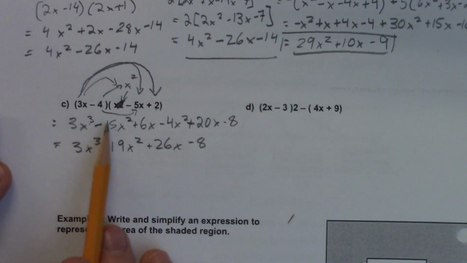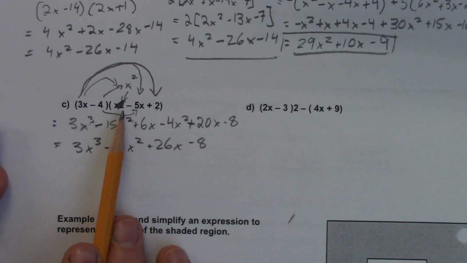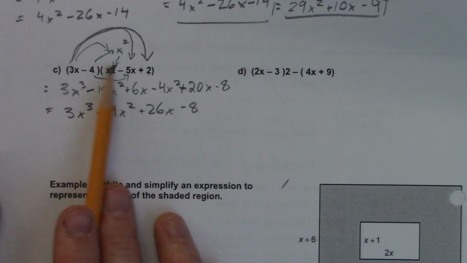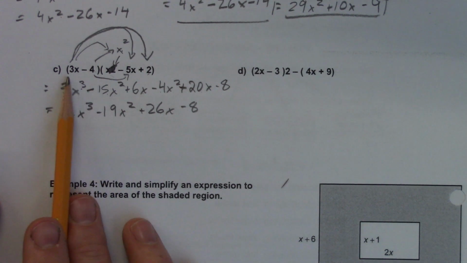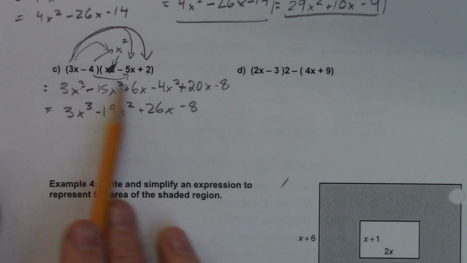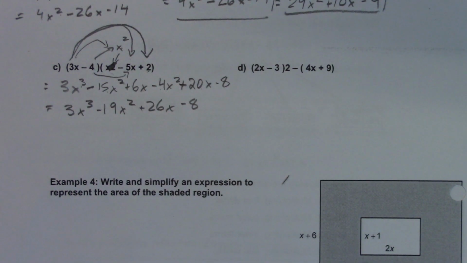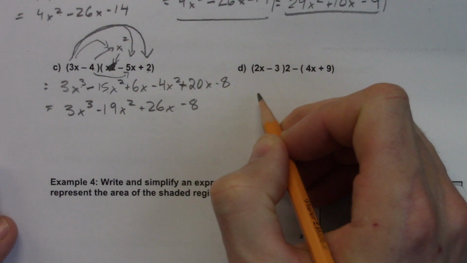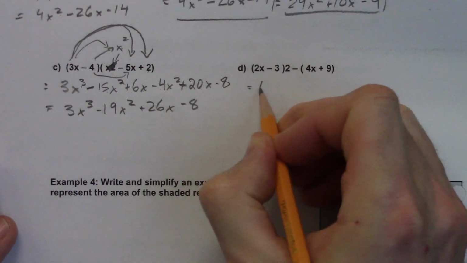Questions with that one? So notice that one, there was 3 terms here. We didn't even really talk about FOIL at all. I just used that same technique, right? Take the first term, multiply it by all the terms in the second one. Second term, multiply it by all the terms in the second one. Okay?